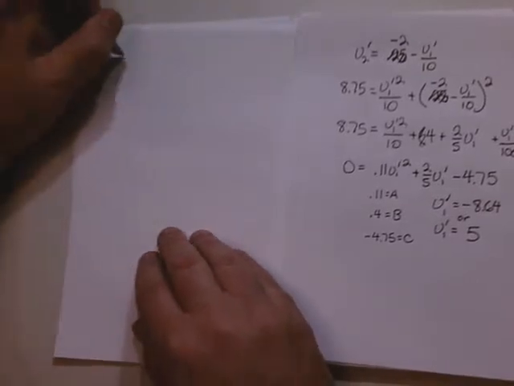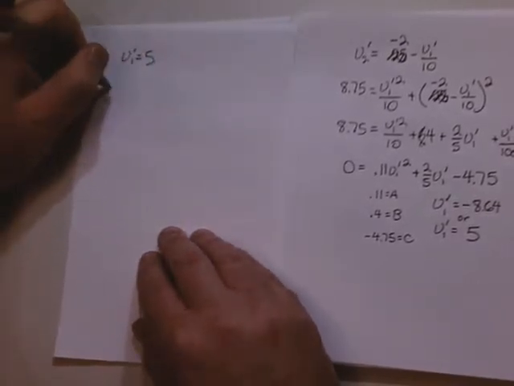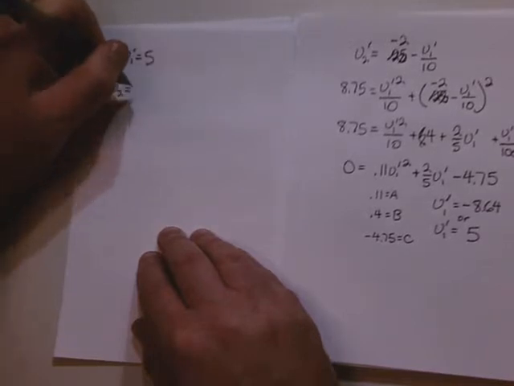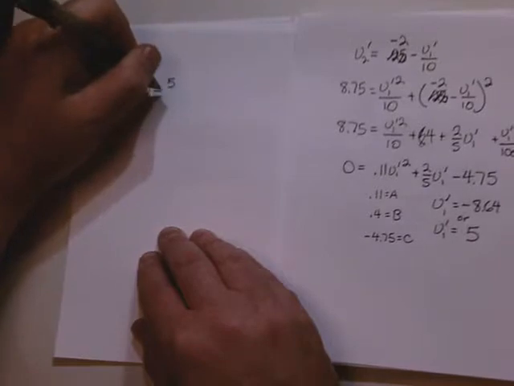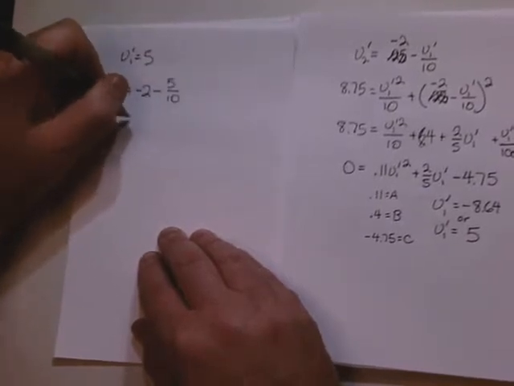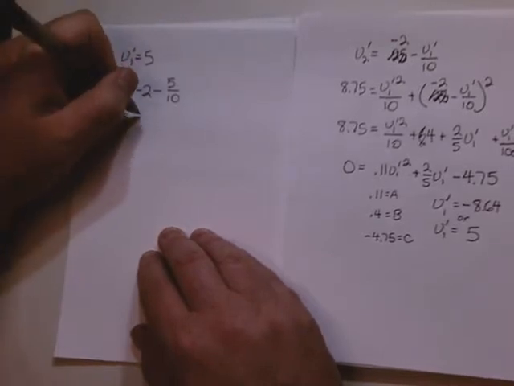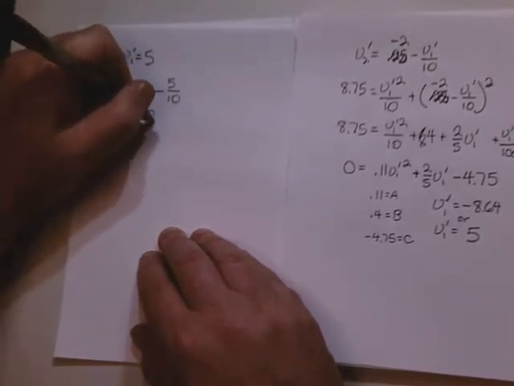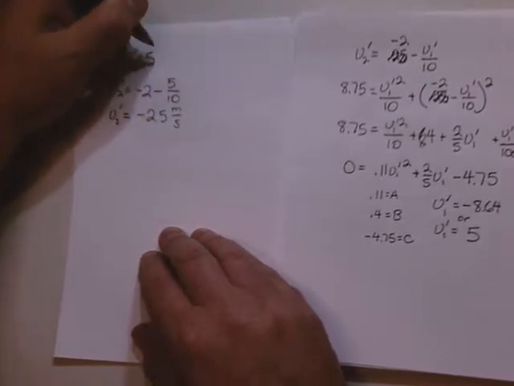If V1 prime is equal to 5, then V2 prime is equal to negative 2 minus 5 over 10. So V2 prime is equal to minus 2.5 meters per second.